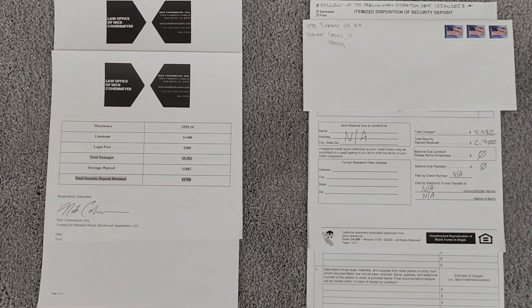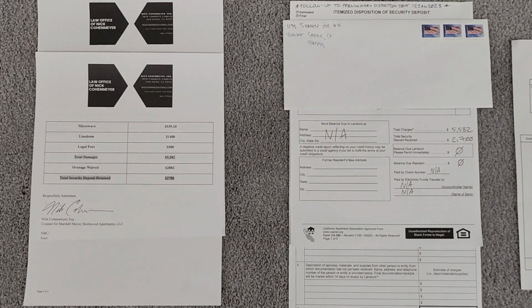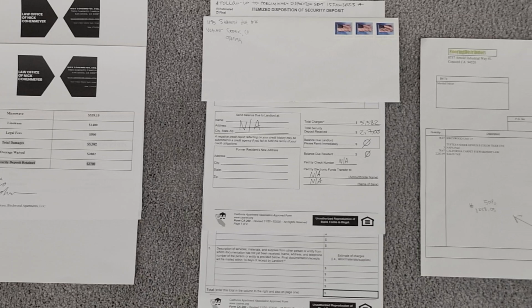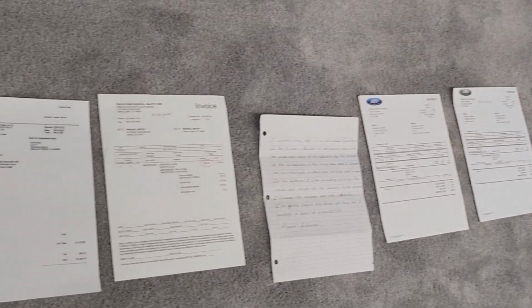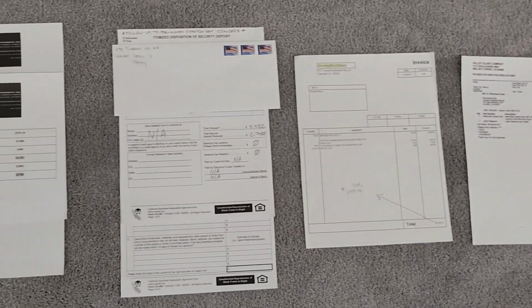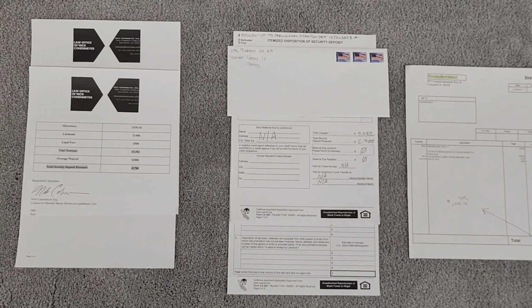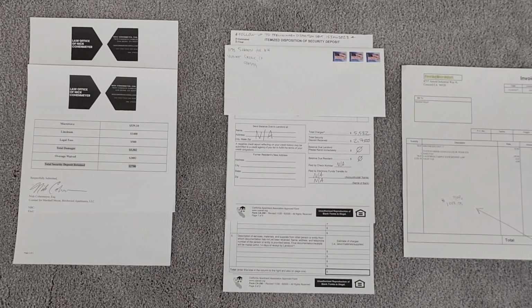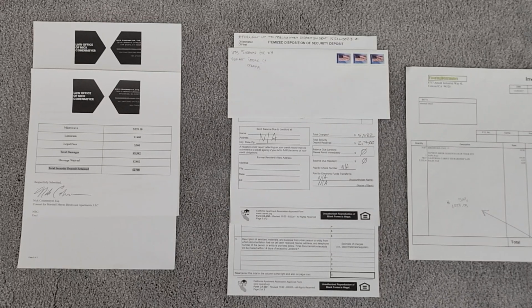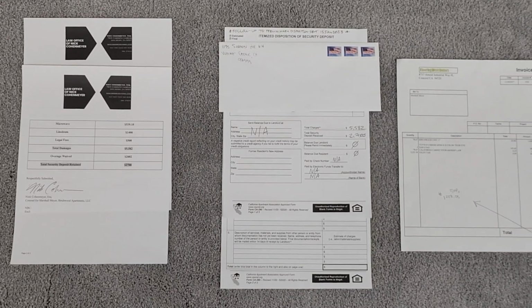All right, so if you are a California landlord or tenant, here are some suggestions for security deposits. Now, this looks overwhelming, but what we're doing here is providing an overwhelming amount of evidence to corroborate the landlord's claim that the listed deductions from the security deposit were proper and necessary.